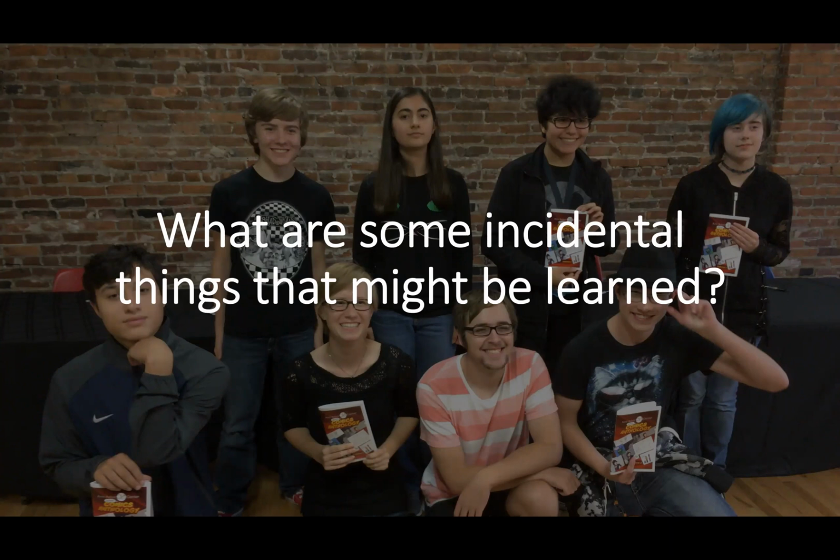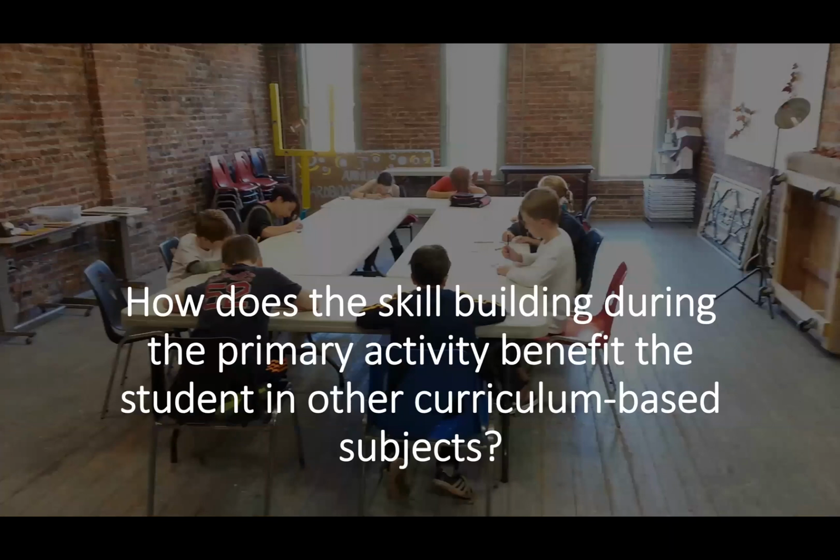This is in addition to the central idea of leveling up their skills as visual storytellers. Another prompt for you to consider: Does the activity skill building benefit the student in other non-obvious areas? So let's consider making a mini comic again.